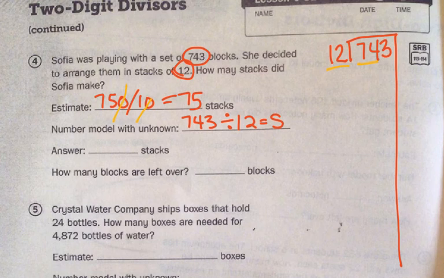So let's say we know 12 times 6 is 72, so let's take not just 6, but 60. Well, you should know your 12. So 12 times 6 is 72 with a 0 behind it.